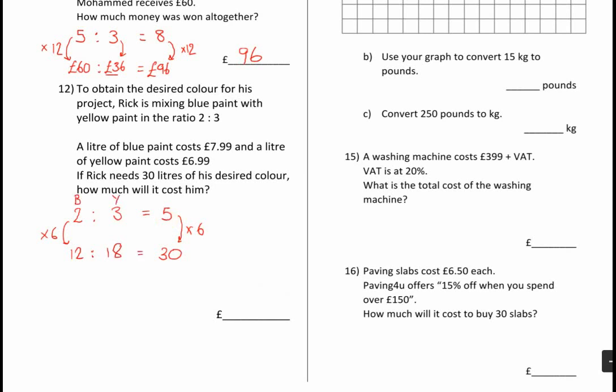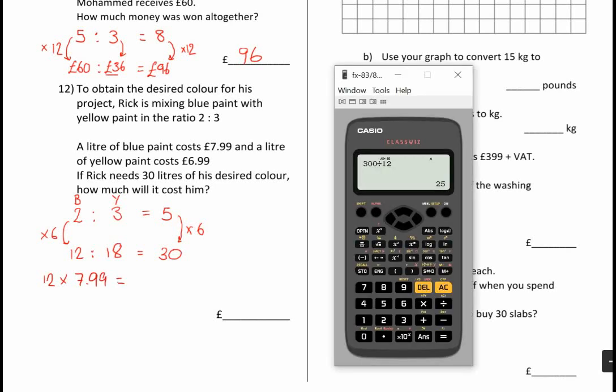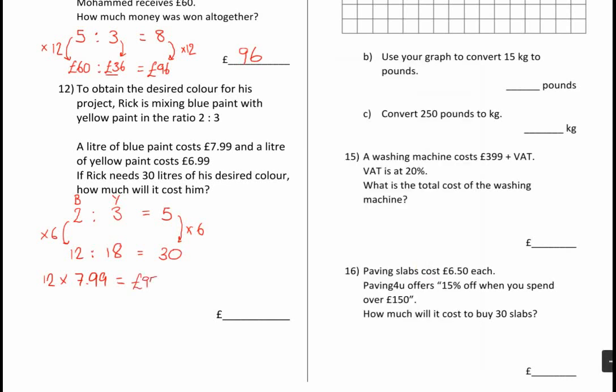Okay, so we want 12 litres of blue, and that's going to be 12 lots of 7.99. And 18 lots of yellow, so 18 lots of 6.99.